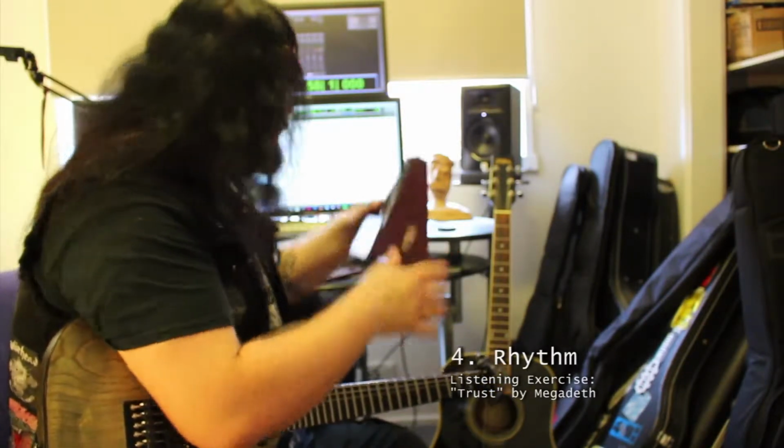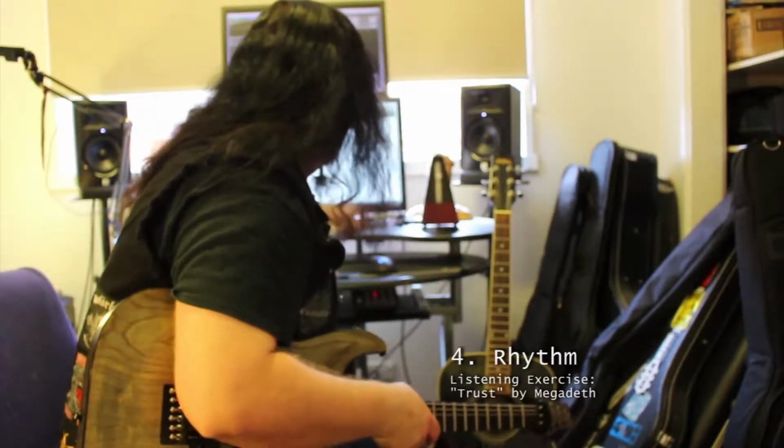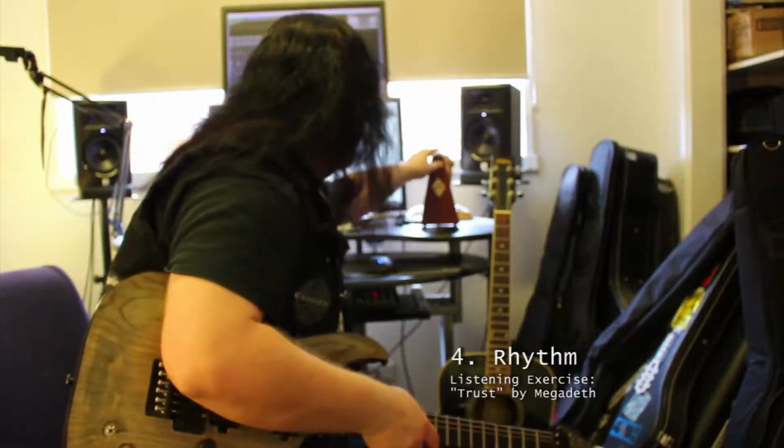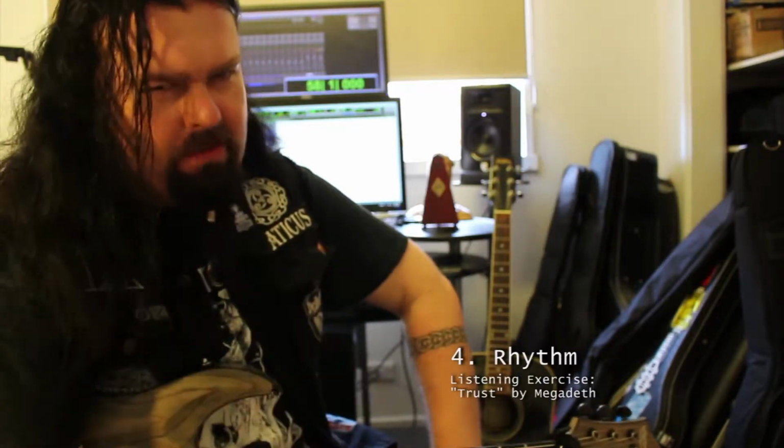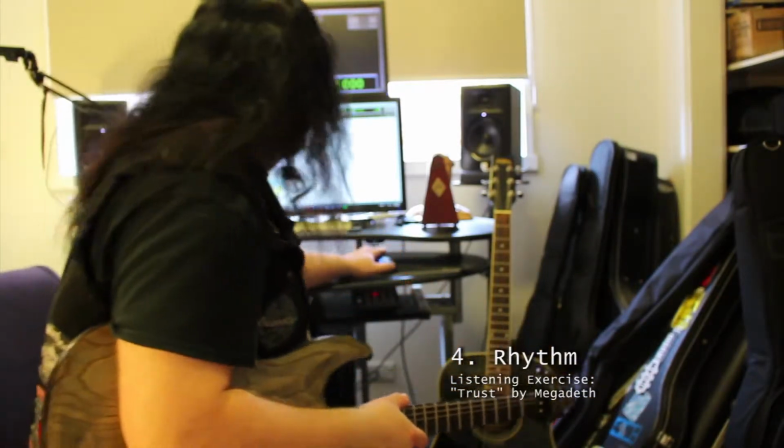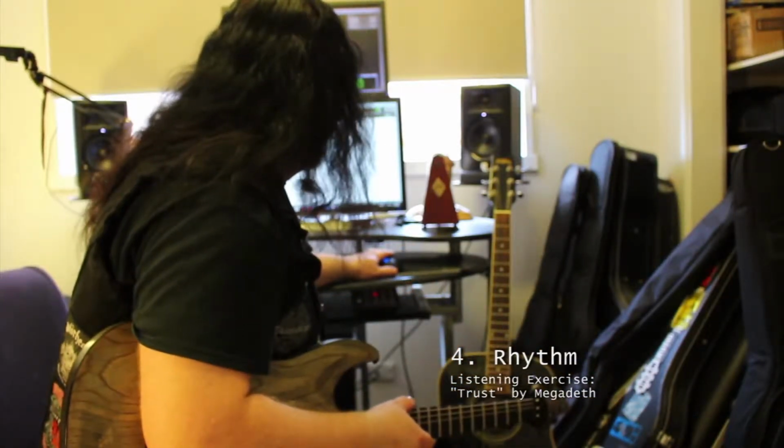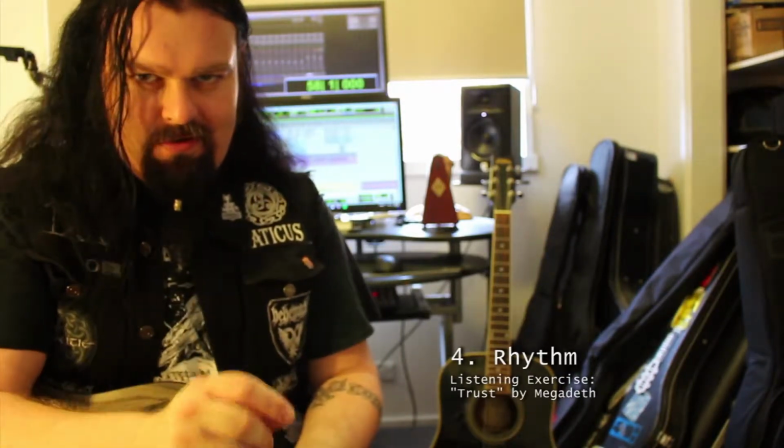I've got something pretty cool in mind for this one. We're going to listen to a song called Trust by Megadeth. Gotta love Megadeth. So here's the idea with this one. We're going to identify the time signature. So we've talked about time signatures in class. Time signature being how many counts are within a bar. Whilst I'm not going to give this one away, I'm pretty sure you guys have all the faculties and skills necessary to discern what this time signature actually is.